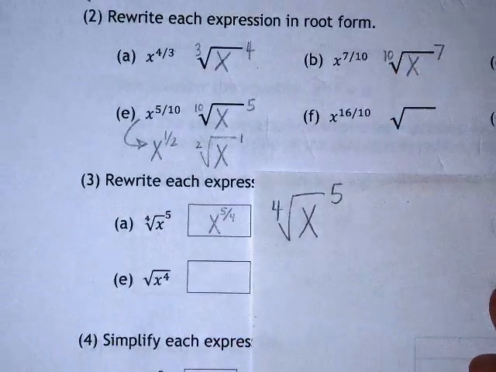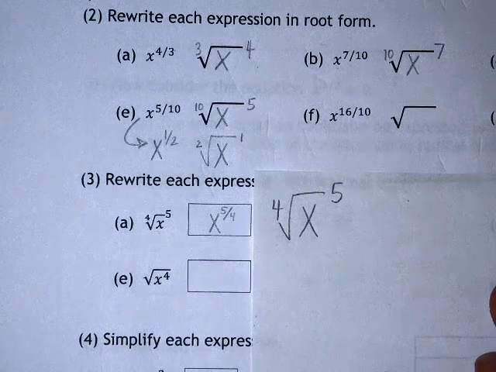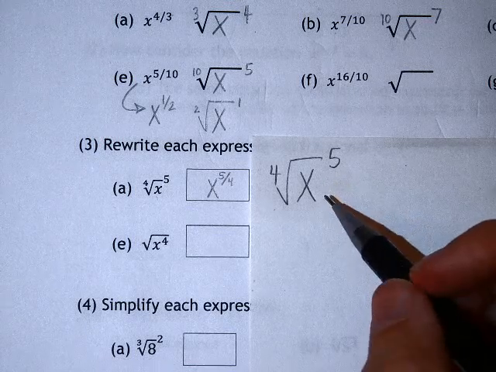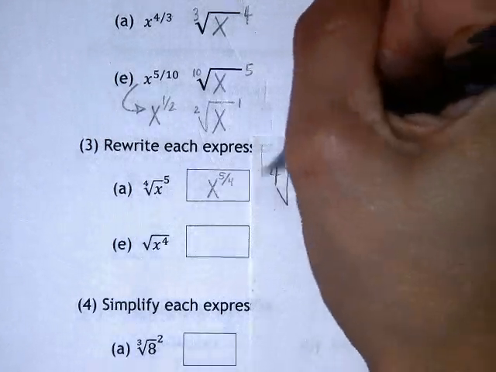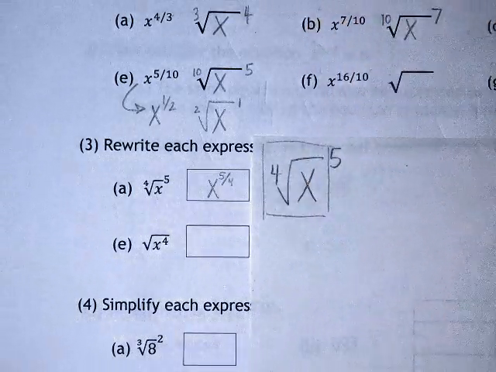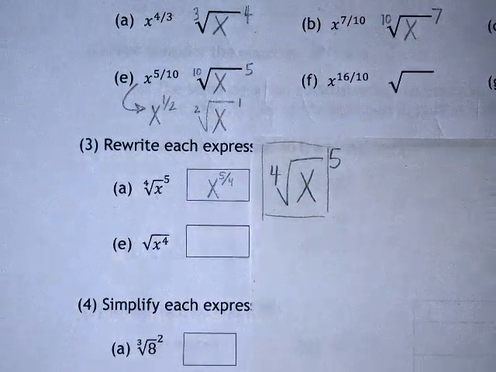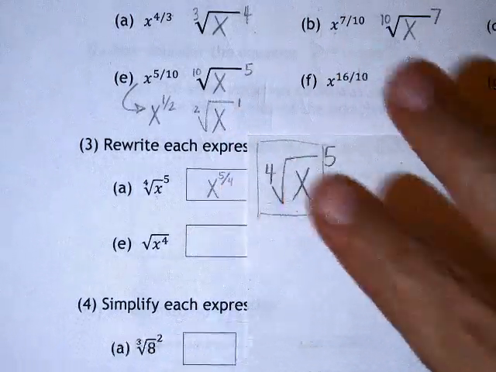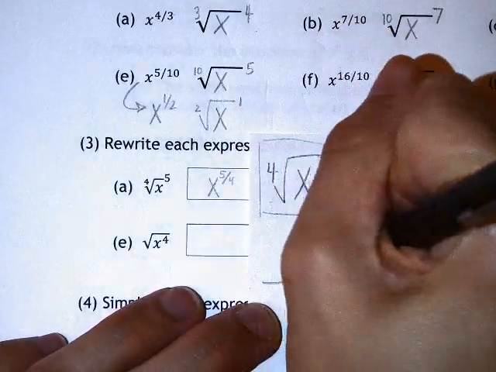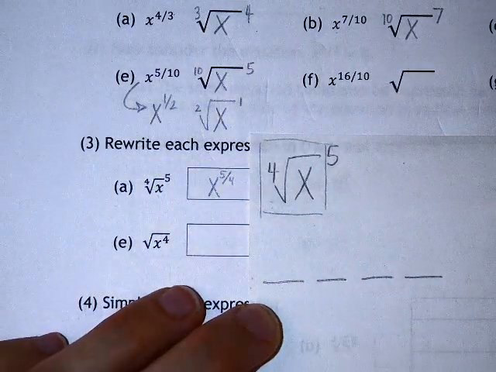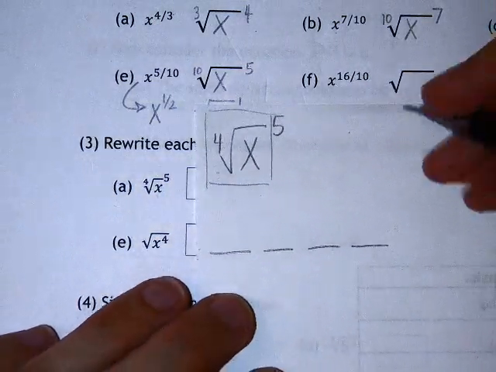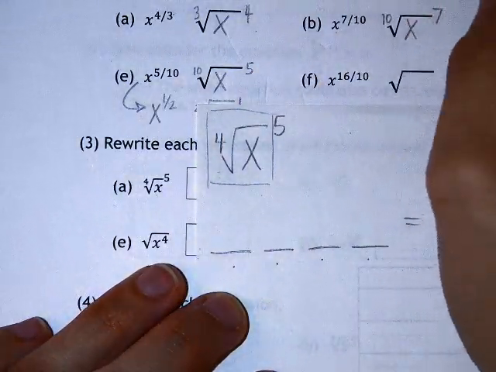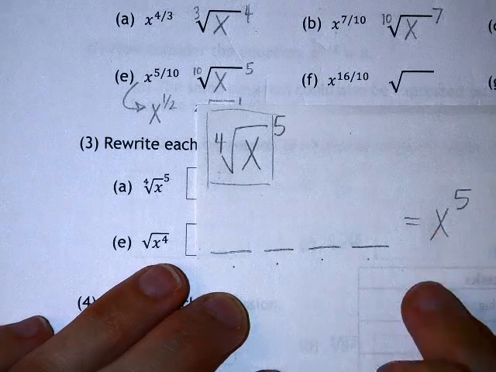So I want to make sure that we understand how this works before we take too much time to really belabor the point. A root, by definition, is a number of multiplications. A square root, for example, is 2 multiplications, something times itself. So a fourth root is something that multiplies 4 times. And what this problem is really saying is you have something times something times something times something, 4 times, that's going to give you x to the 5th as an answer.